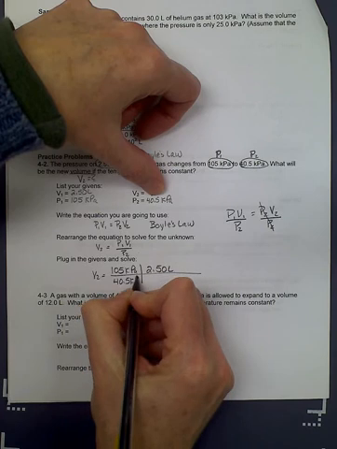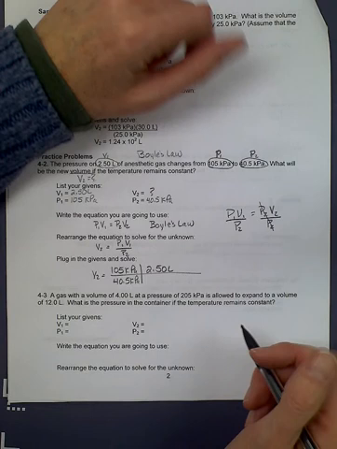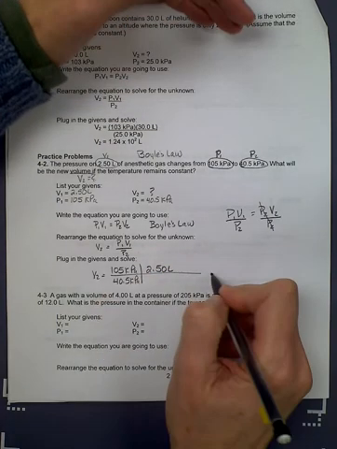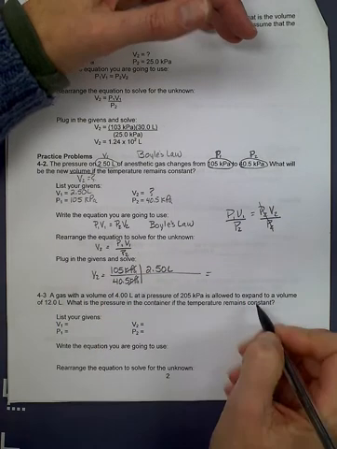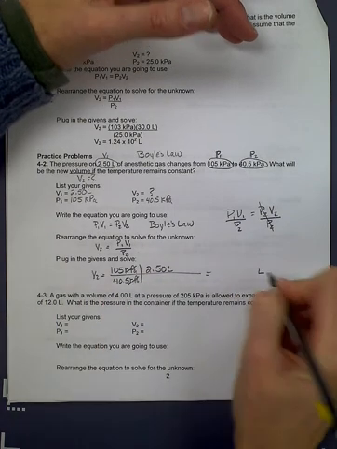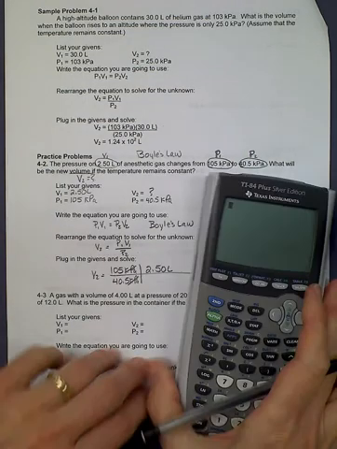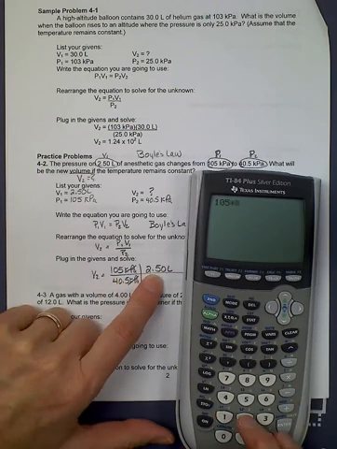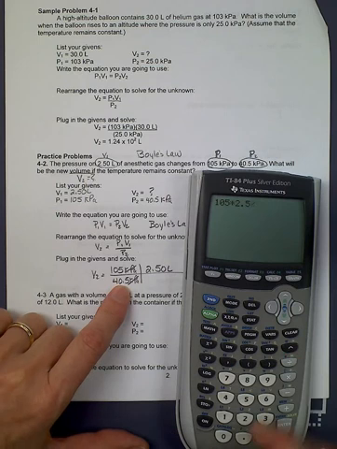Now it doesn't matter which side I put this on because it's just on the bottom, and it really doesn't matter where on the bottom as long as it's on the bottom. Let's cancel our units. Kilopascals are on the top and the bottom. We're left with units of liters. And remember, we multiply whatever is on the top by whatever is on the bottom. So 105, we're multiplying by 2.5, and then we're dividing it by 40.5.